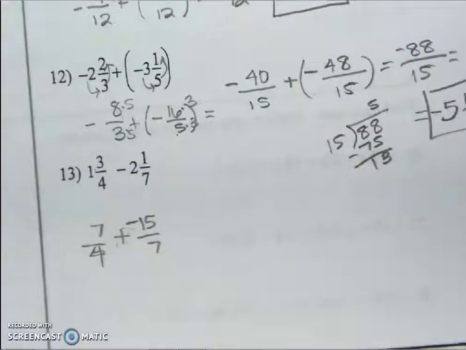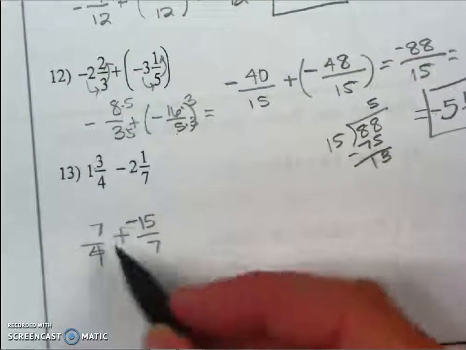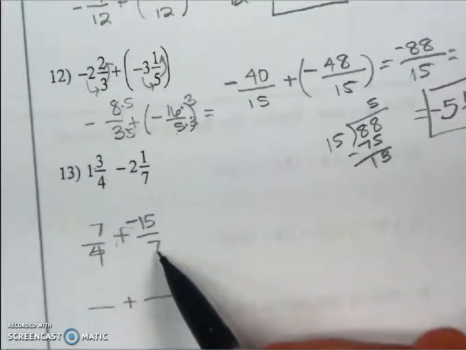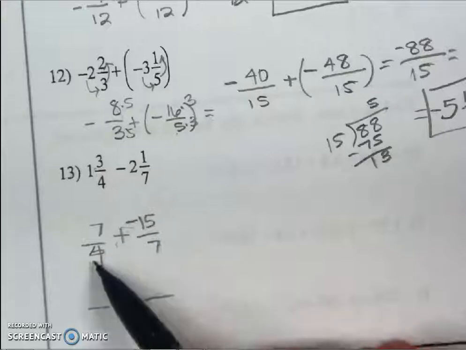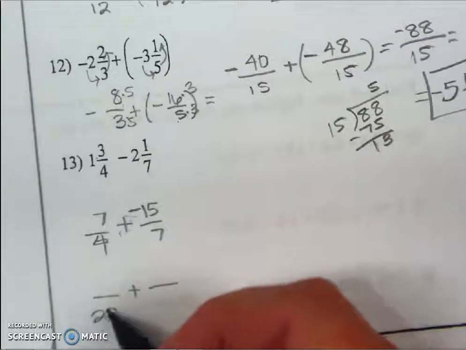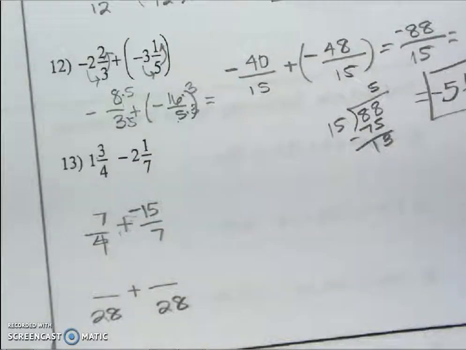And let's rewrite with some common denominators. All right, so let's think through our 7s. 7 times 2 is 14. We can't get there from 4. 7 times 3 is 21. Nope, so we're going to have to just go ahead and use 7 times 4, which is 28. So we can rewrite both of those with the common denominator of 28.